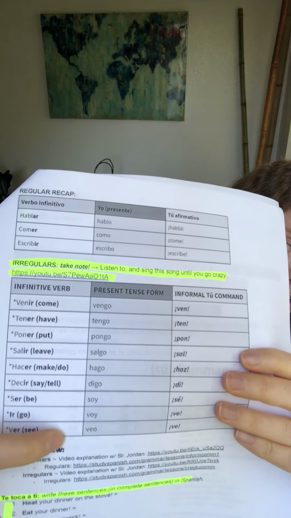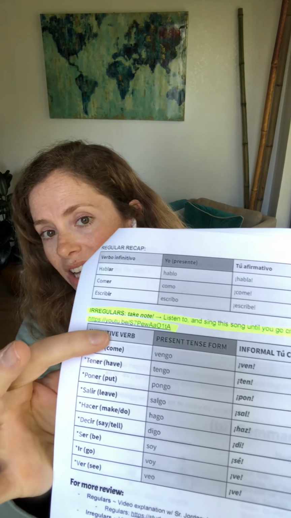Underneath, we have our irregulars. I know you guys are so excited. We always have irregulars in Español. Okay, there's a handful of them. Listen to this song on YouTube. The song on YouTube is gonna help you remember, and I'm gonna give you a preview right now.